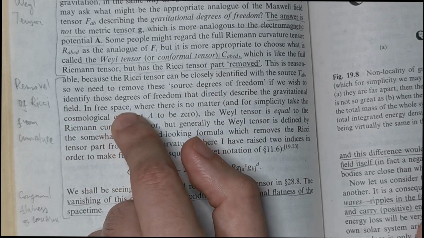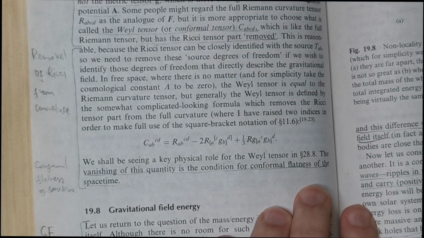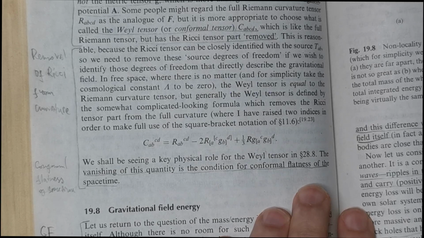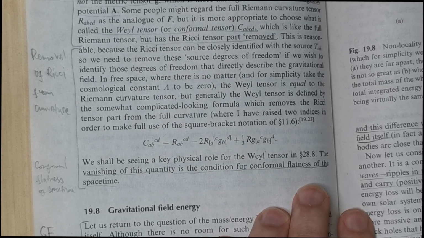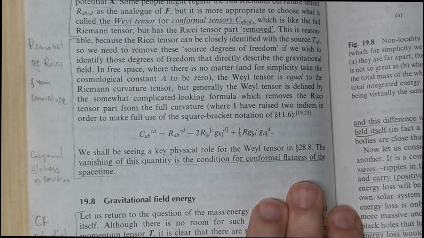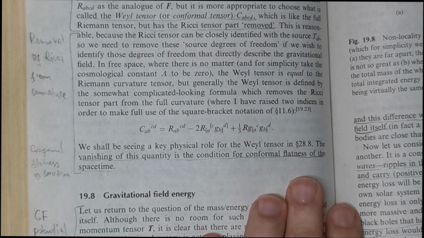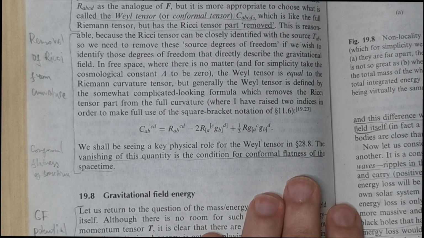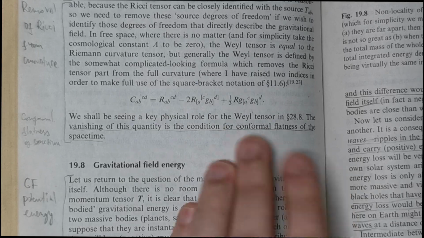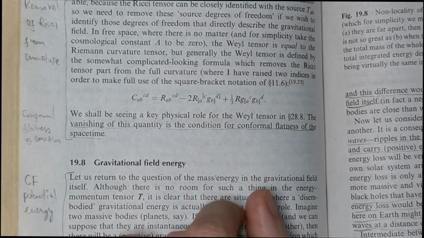Therefore, in free space where there is no matter, the Weyl tensor is equal to the Riemannian curvature tensor, but generally the Weyl tensor is defined by a somewhat complicated looking formula which removes the Ricci tensor part from the full curvature. And he writes the formula down here for us.